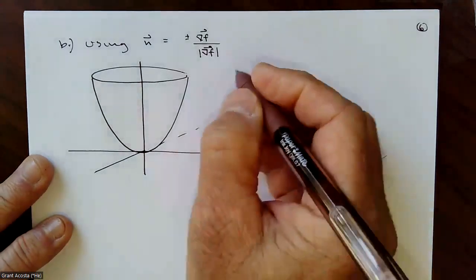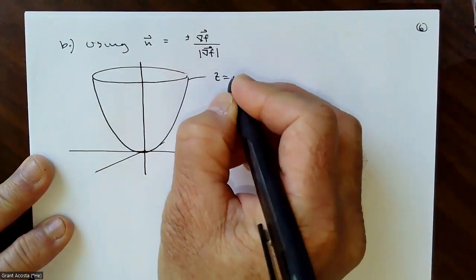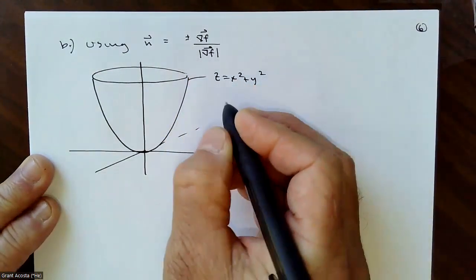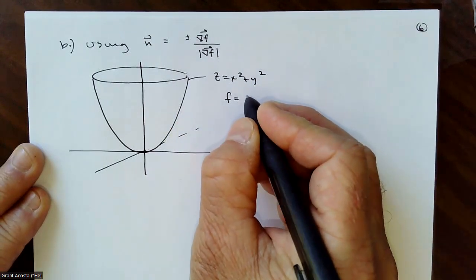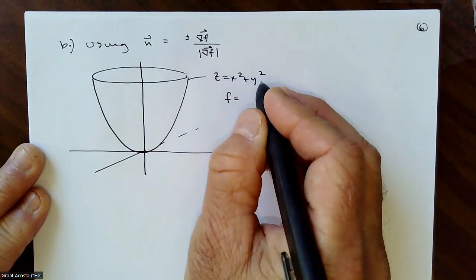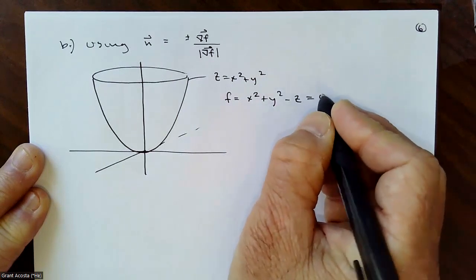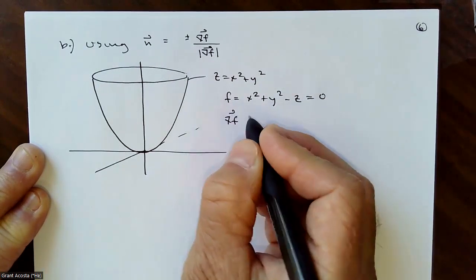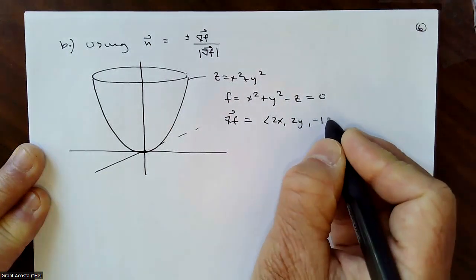So remember our equation was z equals x squared plus y squared. If I want to use the gradient, then I have to think about the function. I have to make this, you can either do minus the x squared and y squared and set it equal to 0, or minus the z over. I'm going to minus the z over. So my gradient is 2x, 2y, -1.